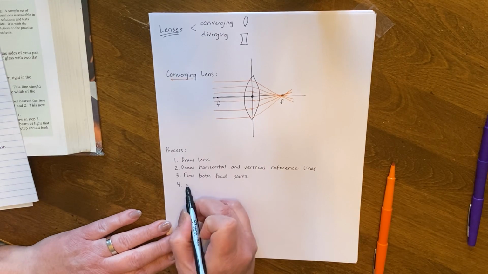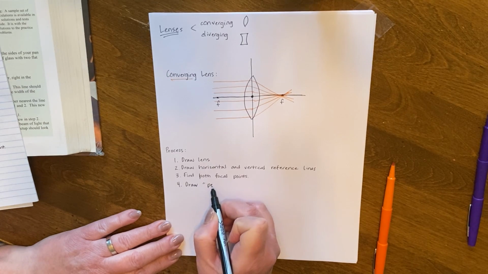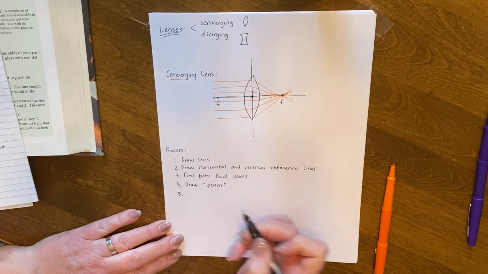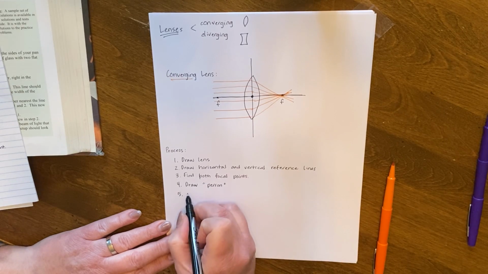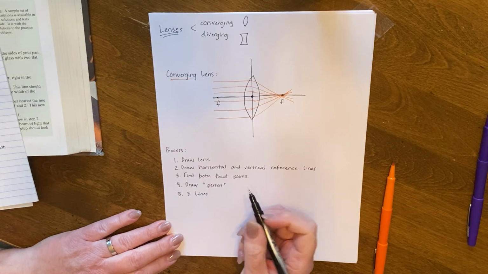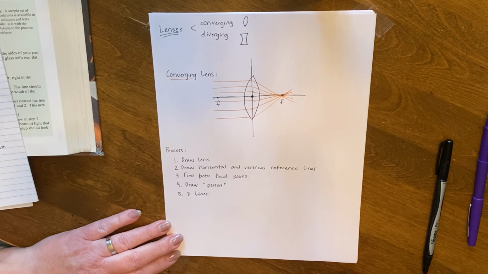Just like with mirrors then, we're going to draw our person. And then just like with mirrors, we are going to draw 3 lines that will help us predict how the image will look as it passes through the lens.